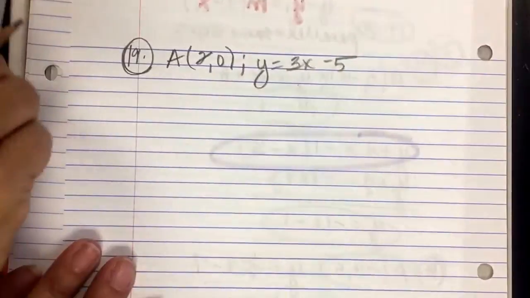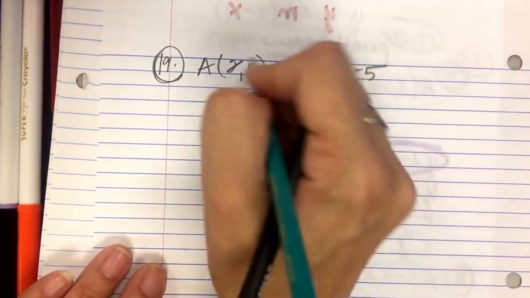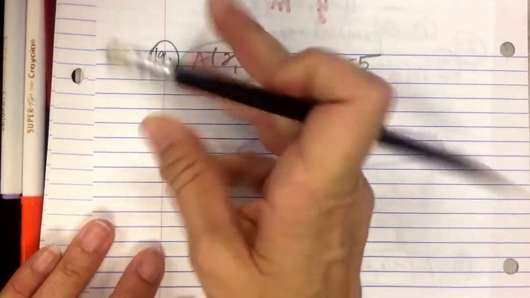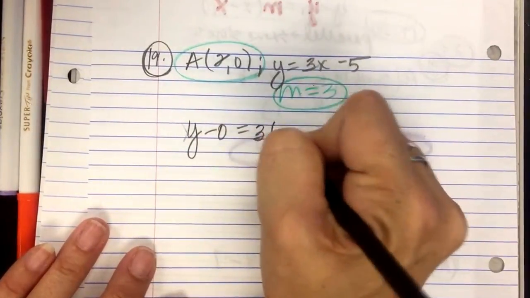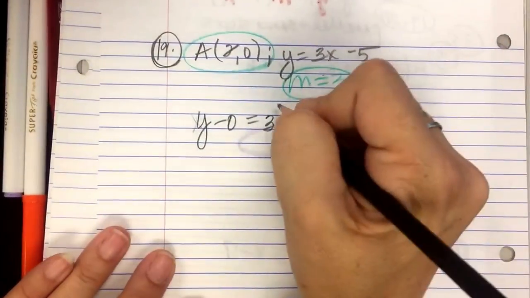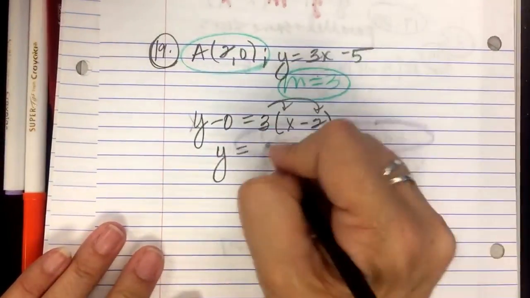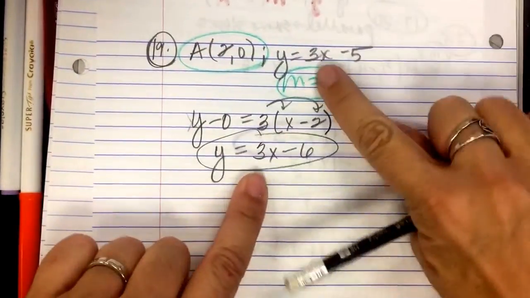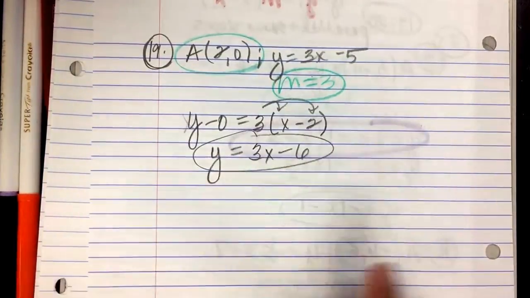We're still in the make parallel lines. The slope of that line is 3. I'm going to use this point. Oops, not x. Start out with y. Y minus 0 equals 3 times the quantity x minus 2. This one's actually reasonably easy to put into slope-intercept form. Y minus 0 can just be y. It's equal to 3x minus 6. Same slope. This y-intercept is -5, this y-intercept is -6.